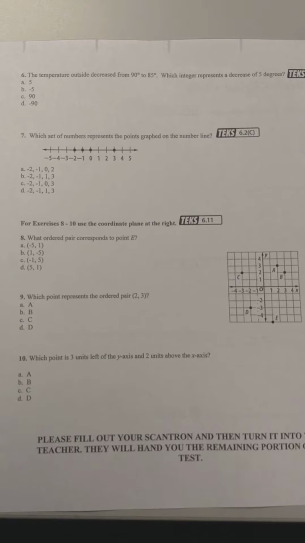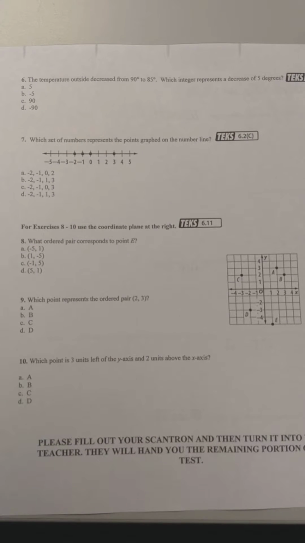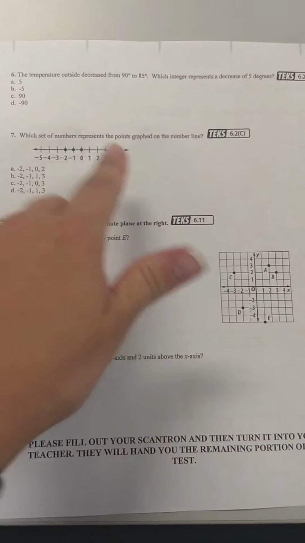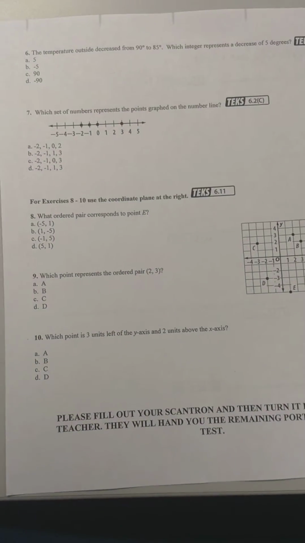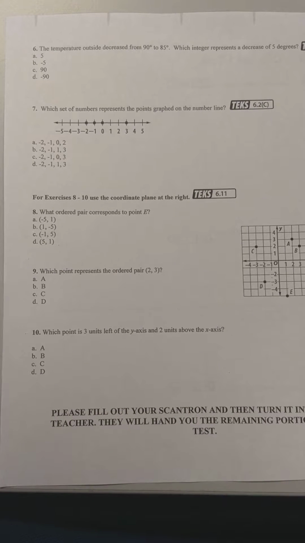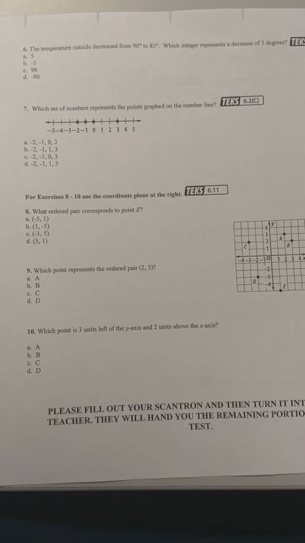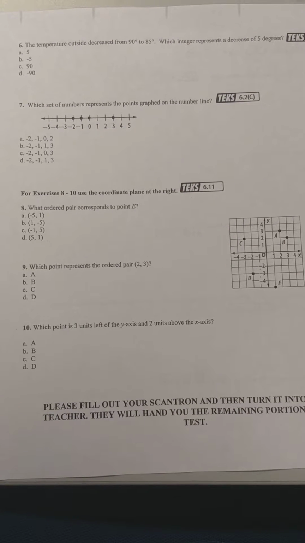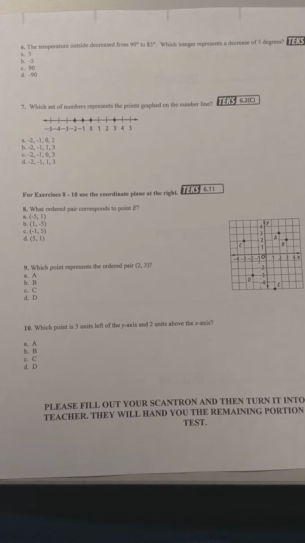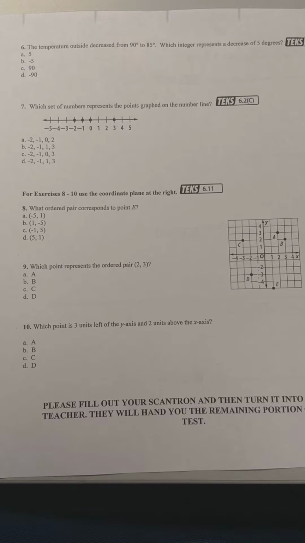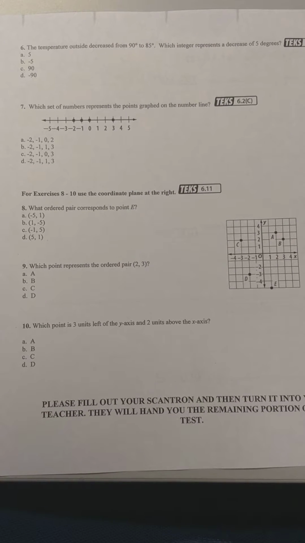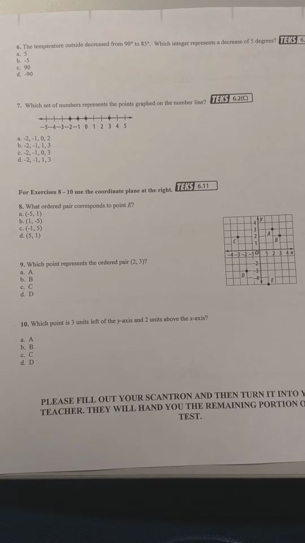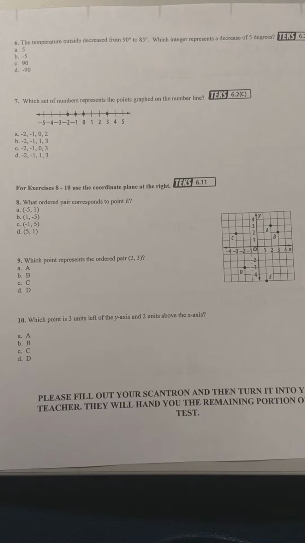Number 7, which set of numbers represents the points graphed on the number line? This number line right here, you've got 4 dots. What are those 4 points? For exercises 8 through 10, use the coordinate plane at the right. Number 8, what ordered pair corresponds to point E? Number 9, which point represents the ordered pair 2, 3? Number 10, which point is 3 units left of the y-axis and 2 units above the x-axis?